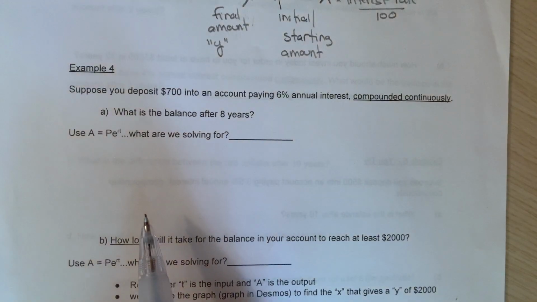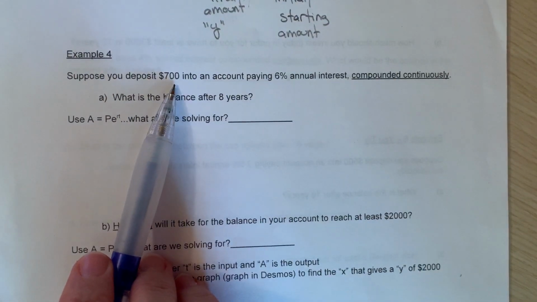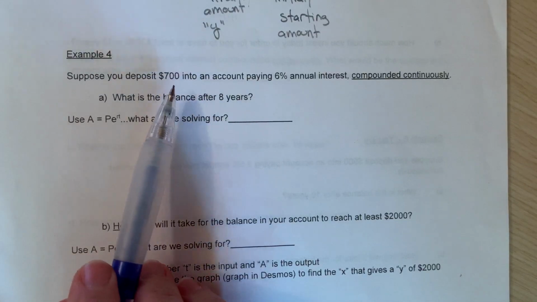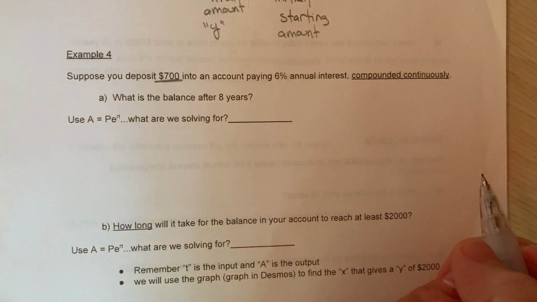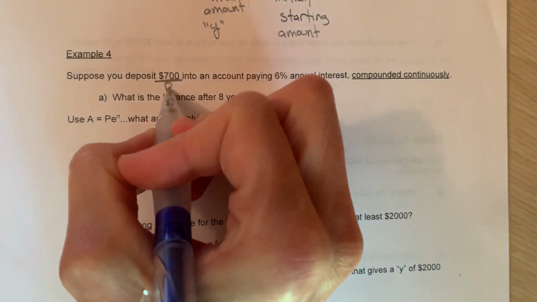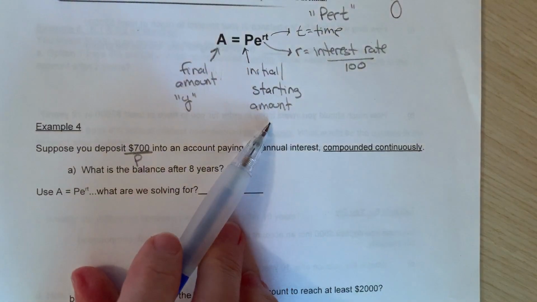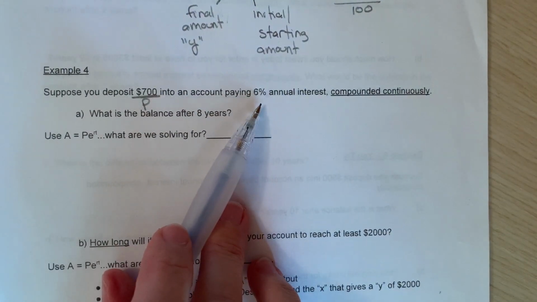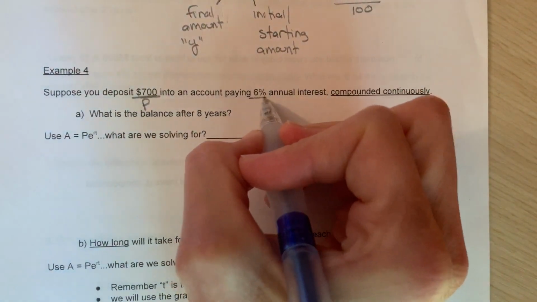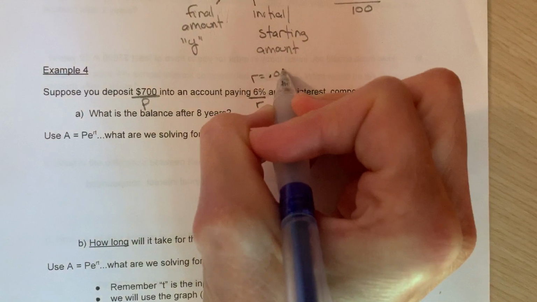So let's look at example 4. Suppose you deposit $700 into an account. So right away I'm thinking, oh, this is my starting amount. I'm depositing $700. So I'm going to say, that's my P right there. Because remember, starting amount or initial is P. Into an account paying 6%. So there's my R. I'm going to put R equals 0.06.